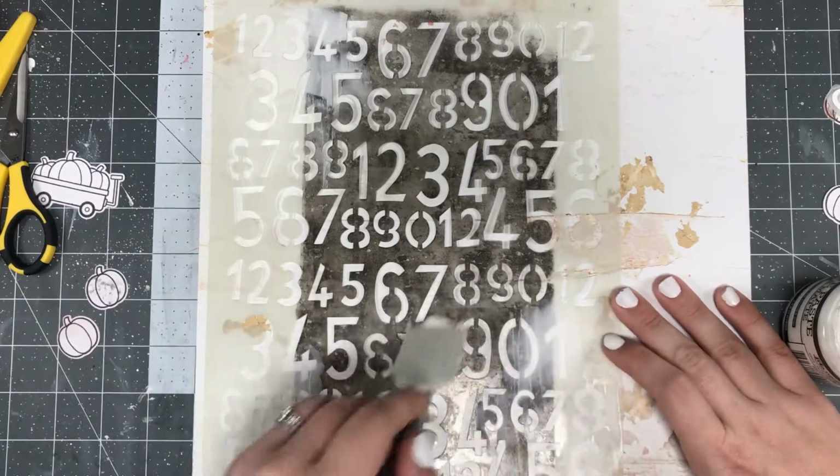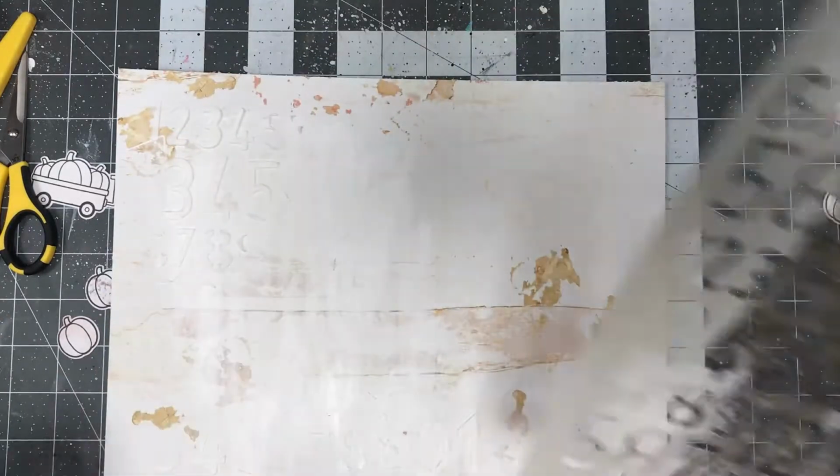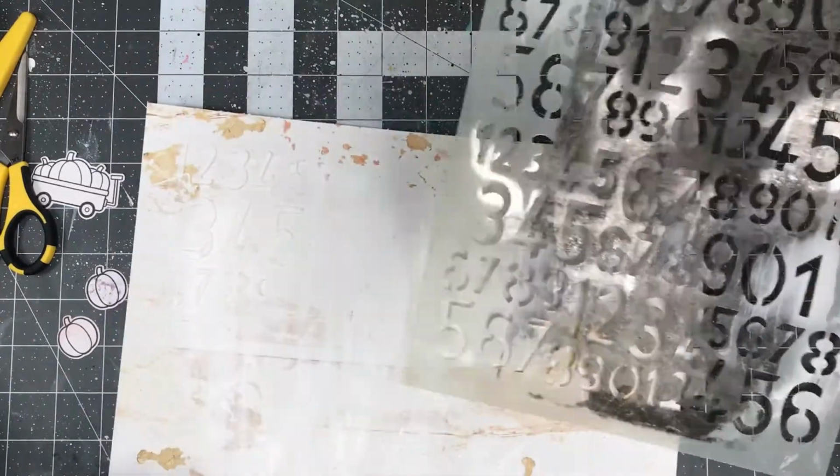And it's a large stencil. It's around 9 by 11, I think. So I'm just layering that on, adding in the numbers. I wasn't sure if I was going to love this, to be honest.